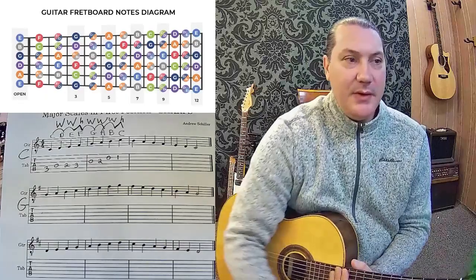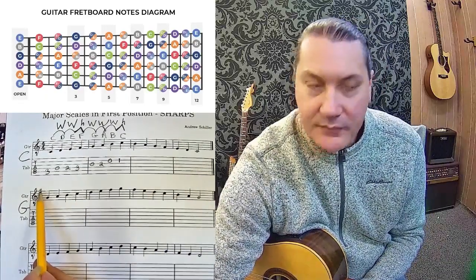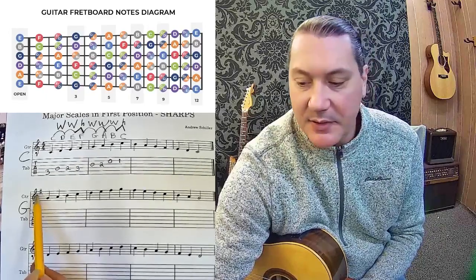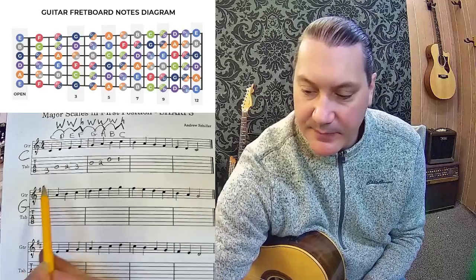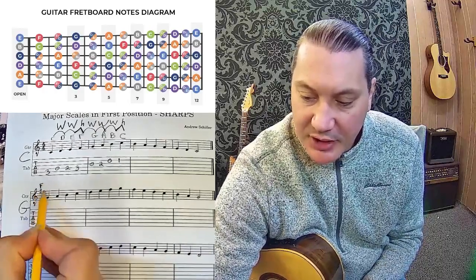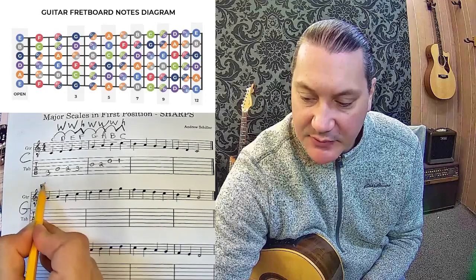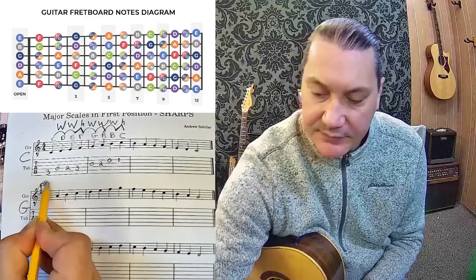Okay, if you can read music, you might notice that there's that sharp at the beginning of the line. This is how musicians know what key the song is in. There's an F sharp right here at the beginning of the music. That sharp is on the top line of music. That's where you find F. So there's an F sharp in the key signature.